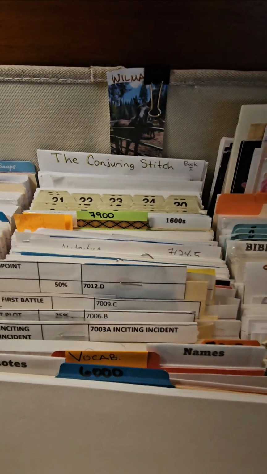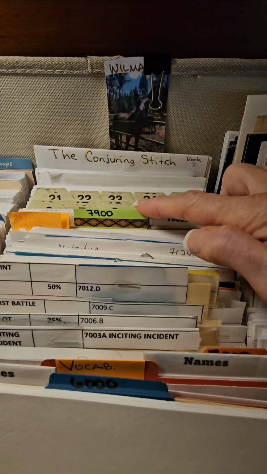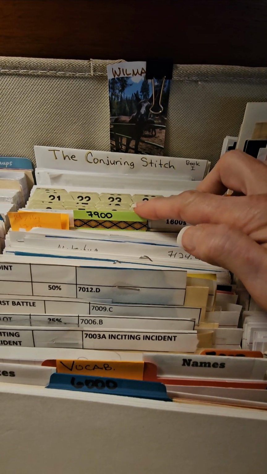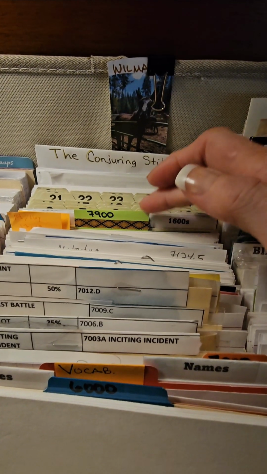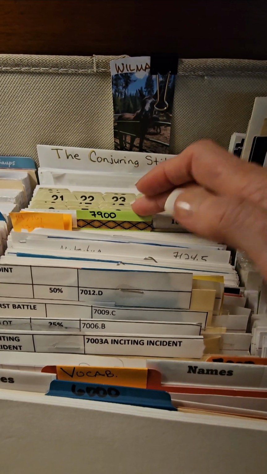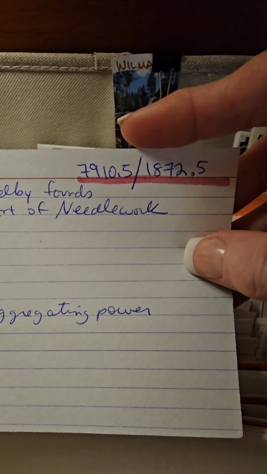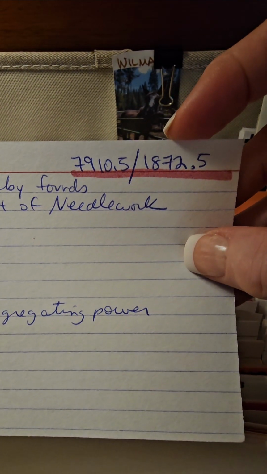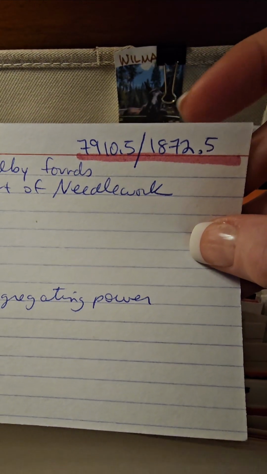So here we are over in my Zettelkasten. If you look here, you'll see I've got the 7900. If you remember from yesterday's episode, I showed you that my cards that are story-based all live in the 7000s. Specifically, the events that are year-based live in 7900. So for example, this one about Lady Victoria Welby, you might remember it's numbered 7910.5, and then the year is 1872, and I've placed a .5, so that places it roughly in the middle of that year.